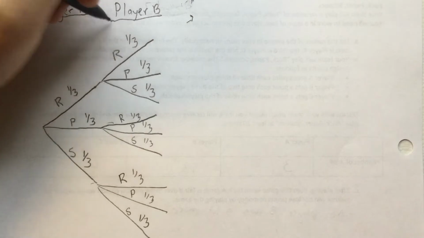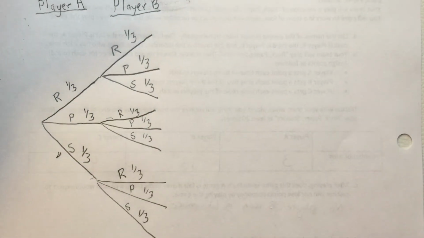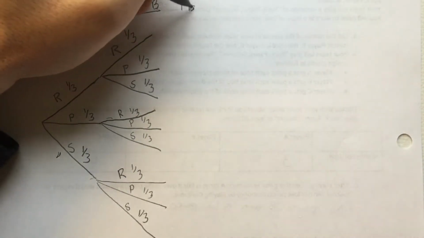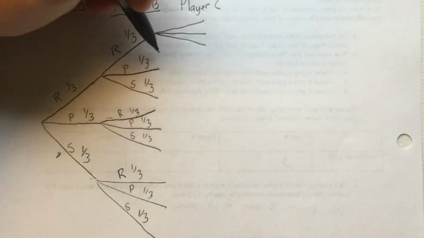Now, since there were 3 possible events, player A, B, and C, I have to draw a third set of branches, a third column for player C. Player C is going to have a rock, paper, or scissors off of each of theirs.